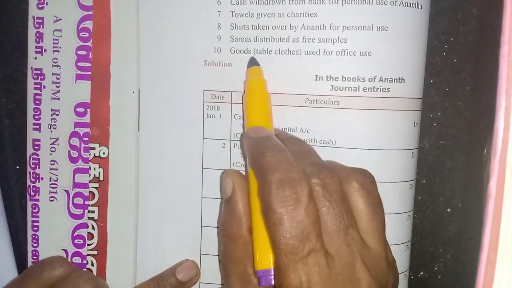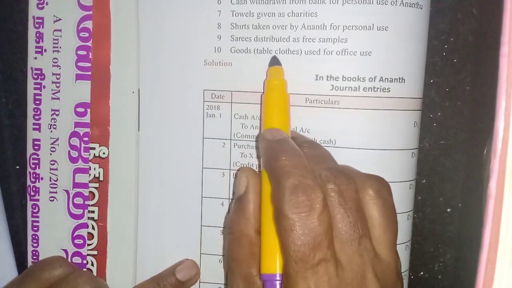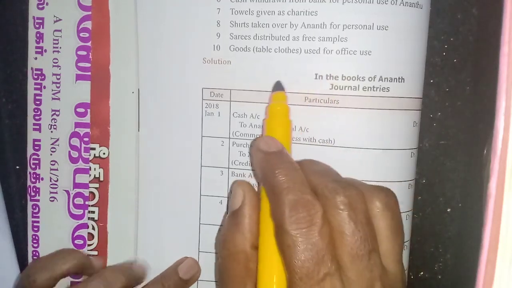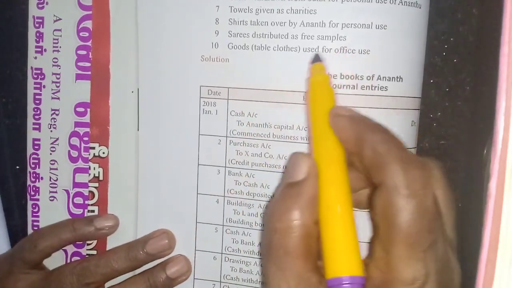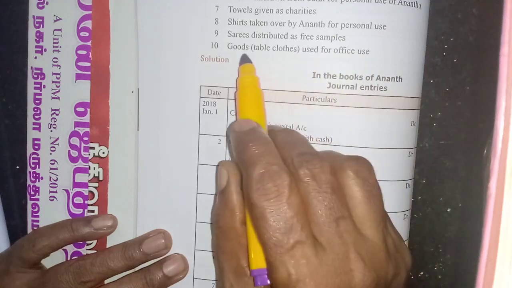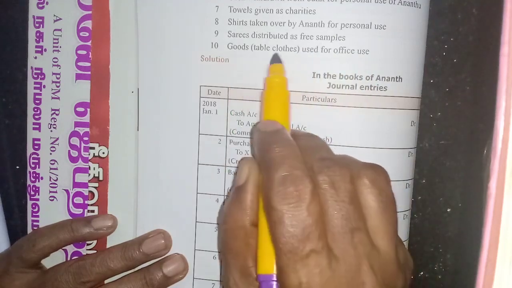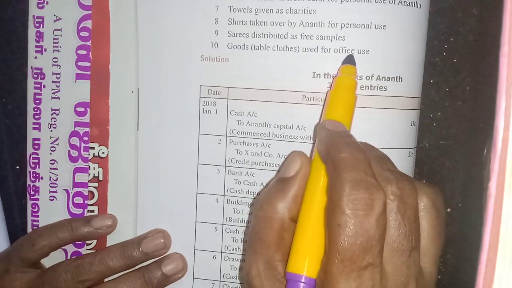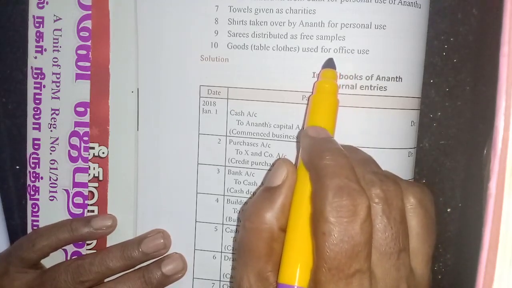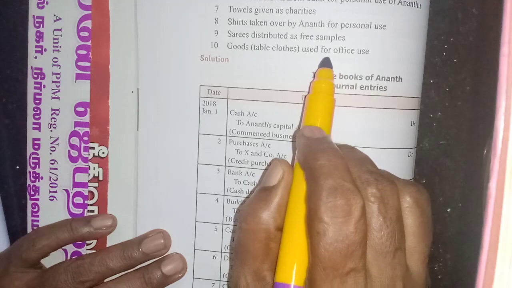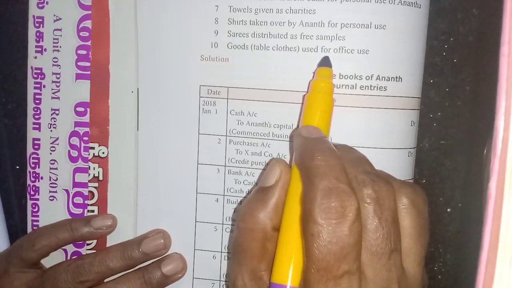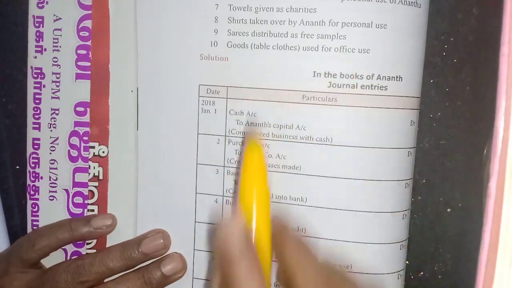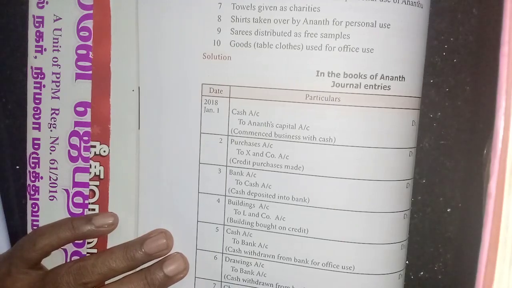Here goods are which goods? Tablecloths used for office use. So we are taking this one for office use, so we know this purchases we can credit, but what should be debited? Office expenses. Okay, so it is taken as office use, so we can write it as office expenses account debtor to purchases account.